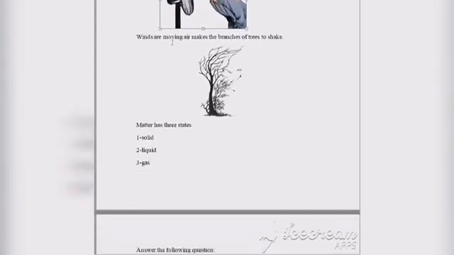Okay, for example, wind. Wind, which is also a gas, a moving gas, moving air. Wind is moving air, it makes the branches of trees shake. For example, we have this tree here. It's shaking, it's moving. Why? Because the wind is moving it. Although we cannot see the wind, we can see how it makes the tree shake.